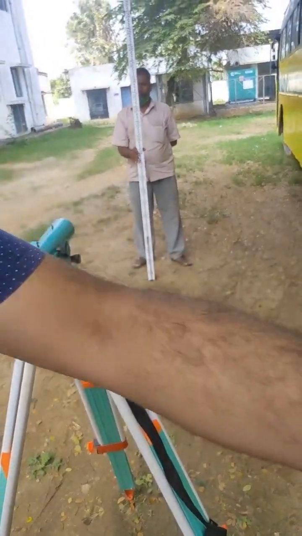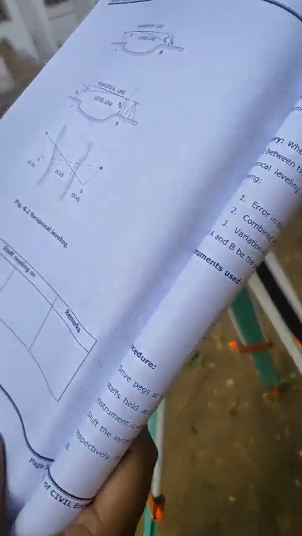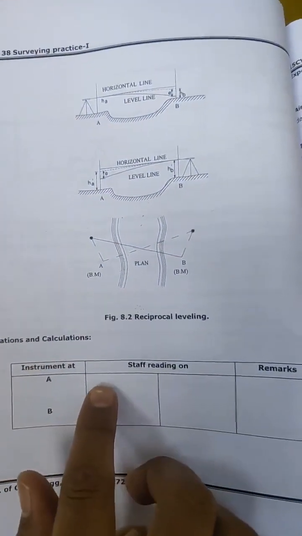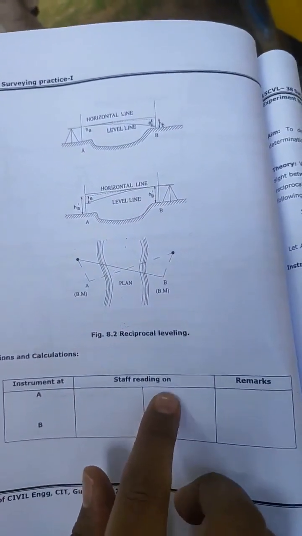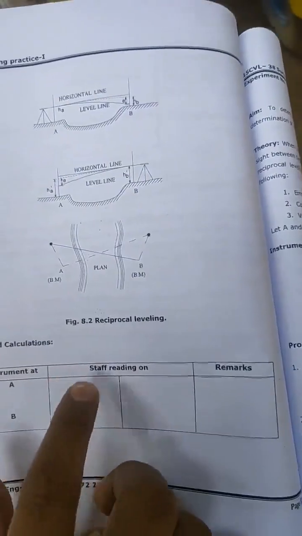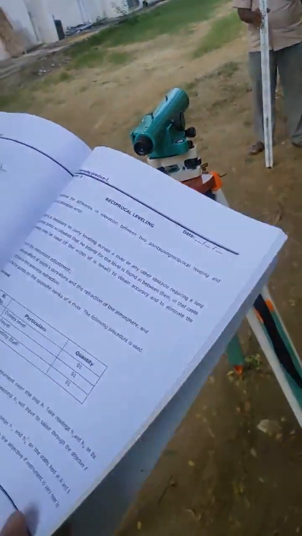Okay. So if you can see, this was the tabular column which I have said. So you will write here as HA and HB, here HA dash and HB dash. Okay, all the four readings you will write here. Later on we have a formula for this.